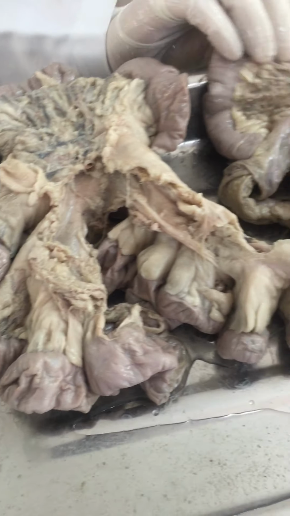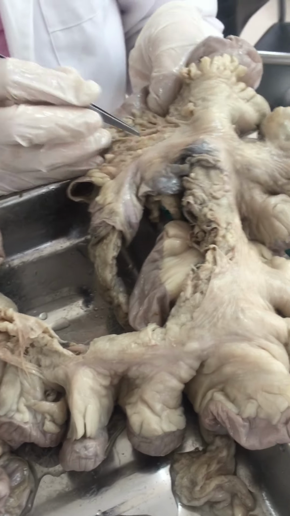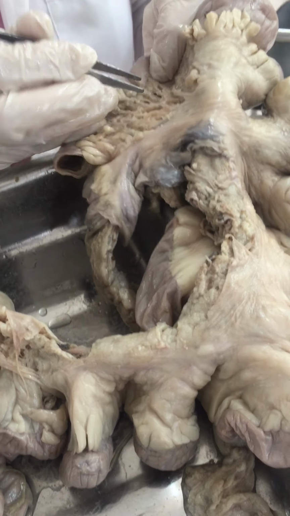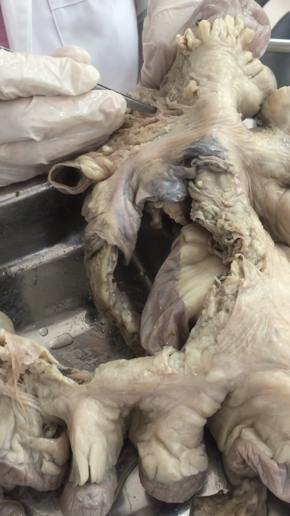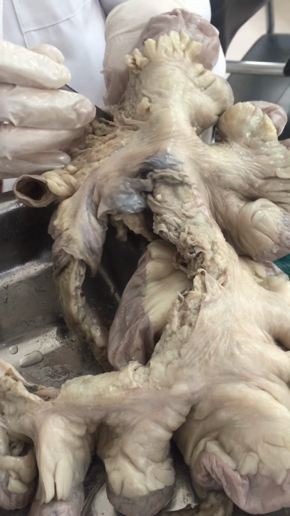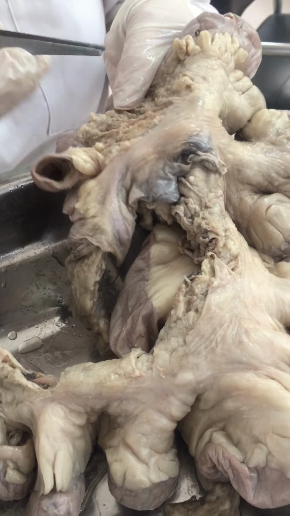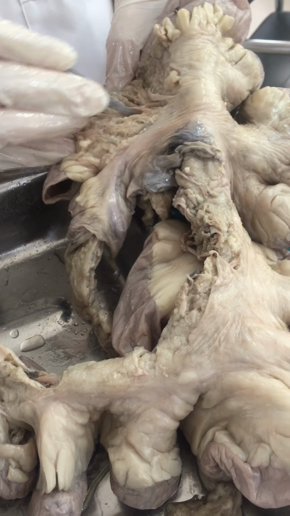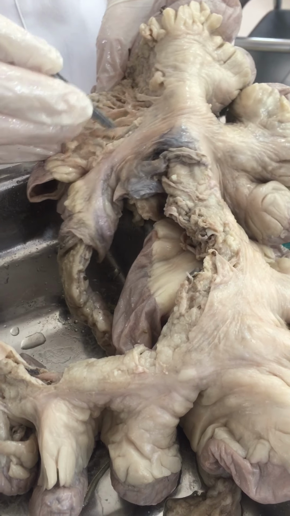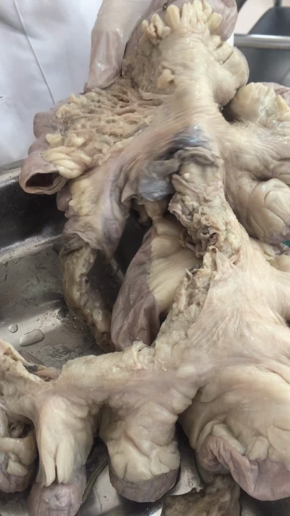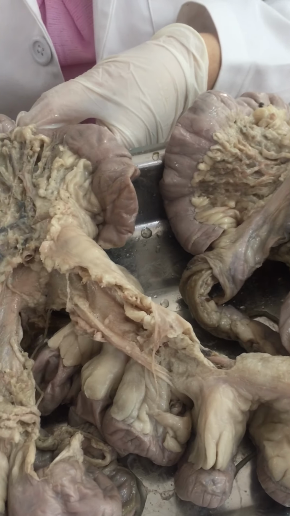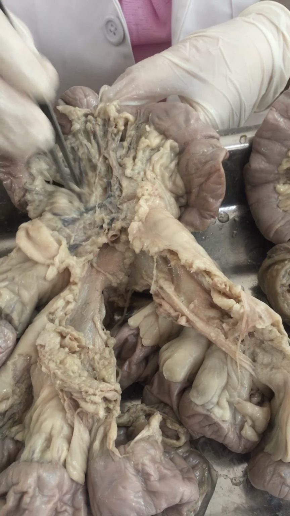Now compared to the same portion here, see, we have 1 to 2 arterial arcades, right? And we have longer vasa recta. See, starting from here we have such long vasa recta. So this is the jejunal part, where we have only 1 to 2 layers of arterial arcades and the longer vasa recta. Here we have shorter vasa recta and 3 to 4 layers of the arterial arcades, right?